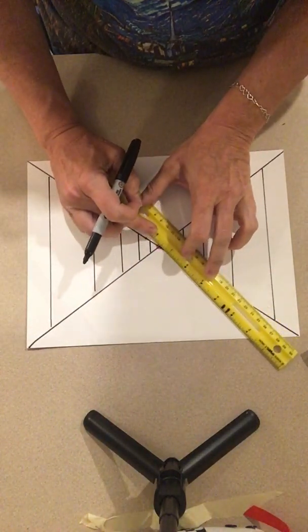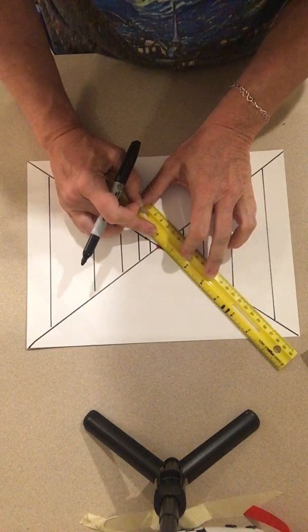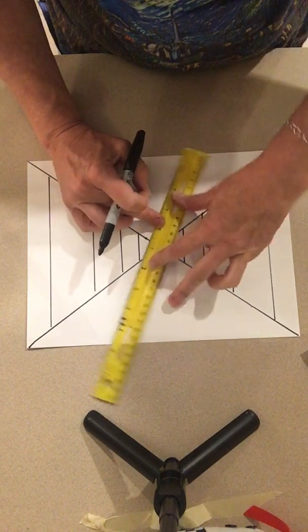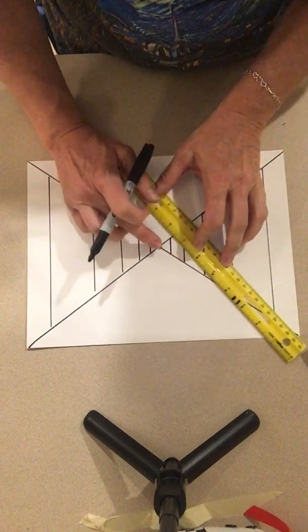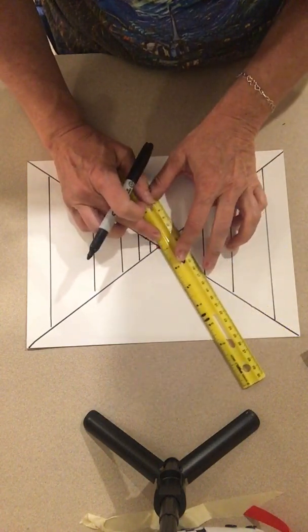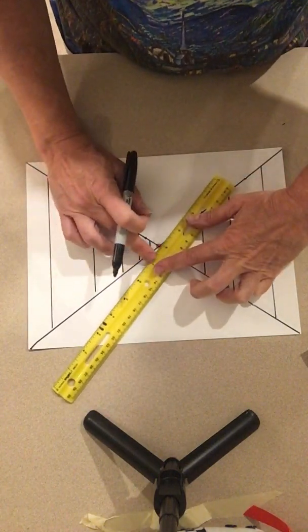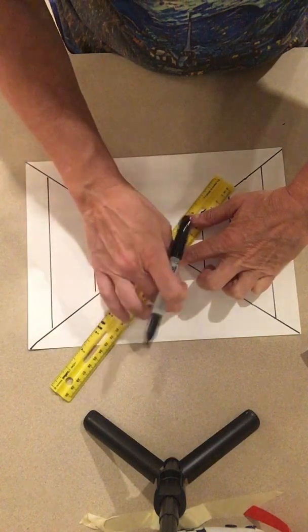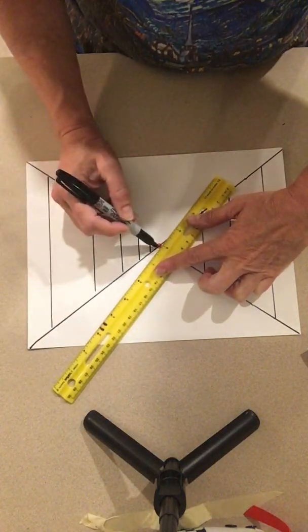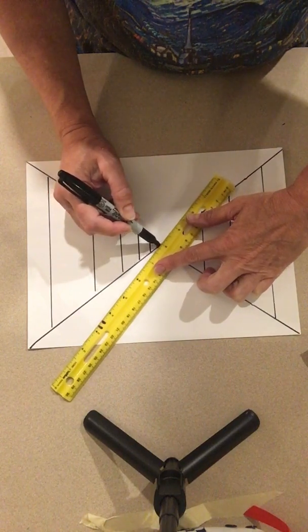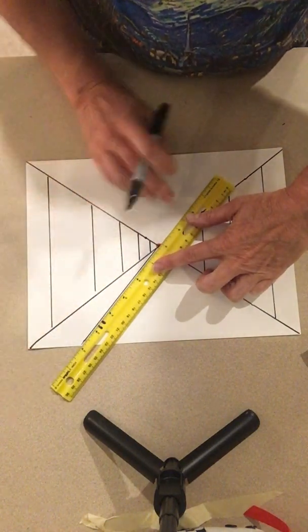And we're going to use the ruler as a pivot. When something pivots, just like in basketball, if you are pivoting, you have one foot that's stable and the other foot moves around it. Okay, so we're going to keep our ruler on that vanishing point. And we're going to draw some diagonal lines in this bottom part. So watch how I do it.